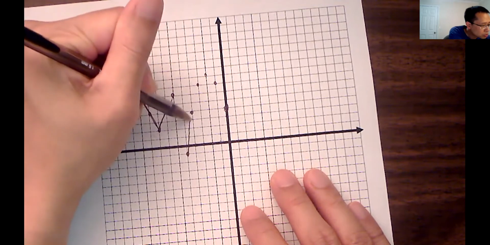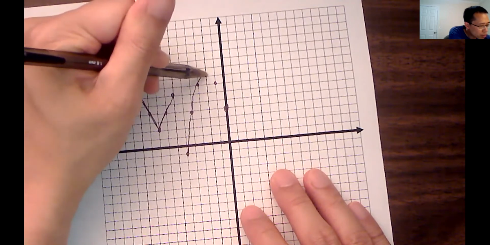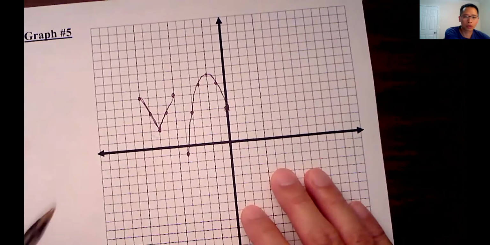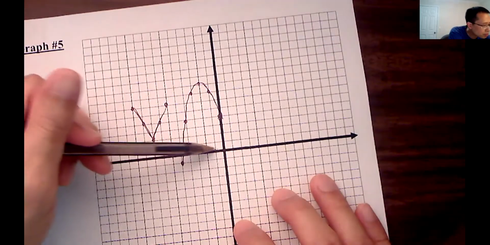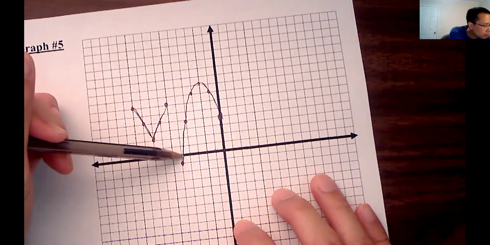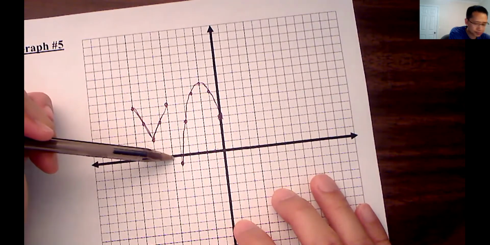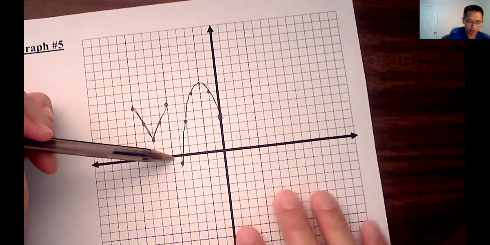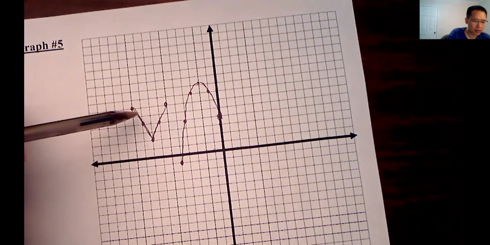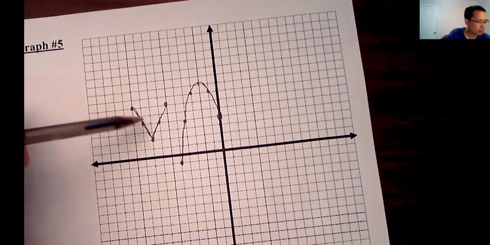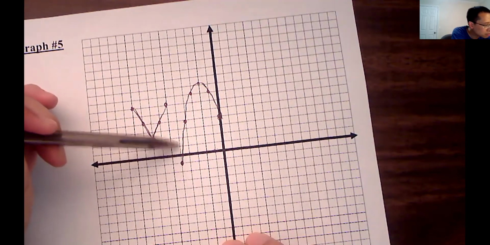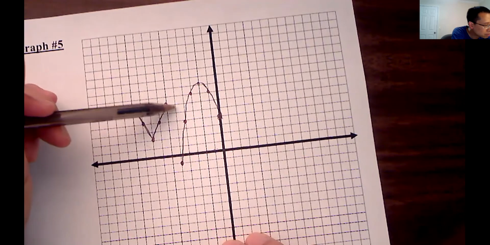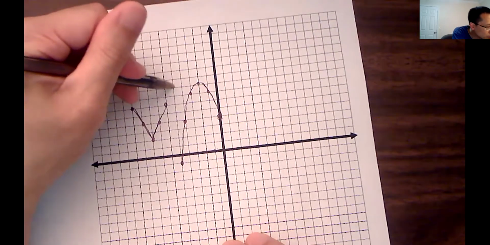Okay, so we're just going to display the parabola. Whatever the parabola looks like in that region, you're going to just create that. Let's see, I think I need a -5, 8 as well. Okay, I need one more point here.